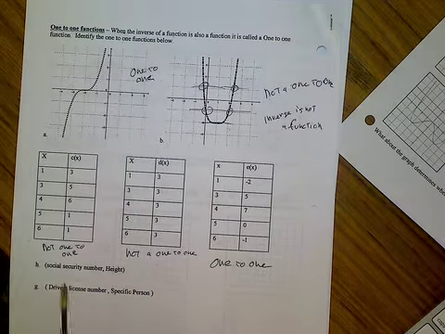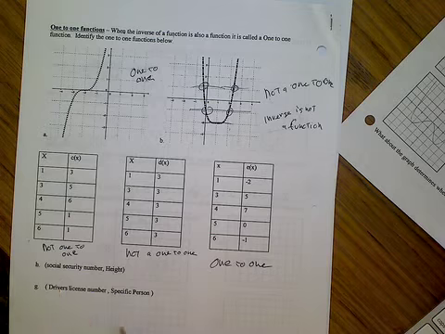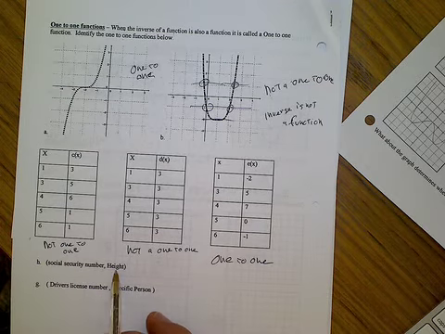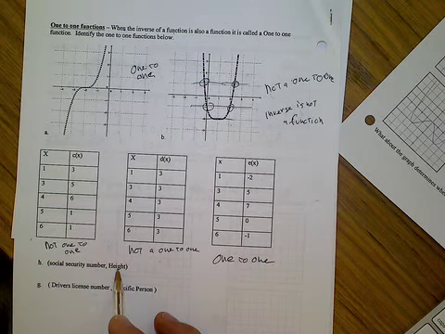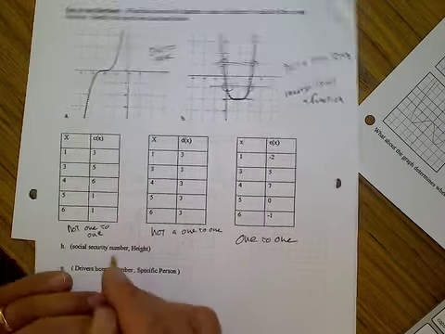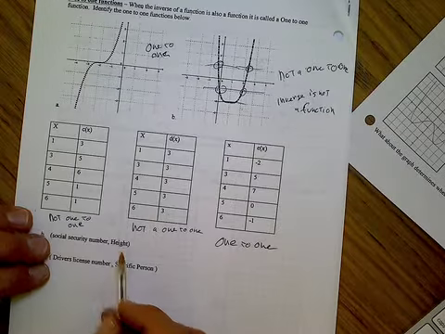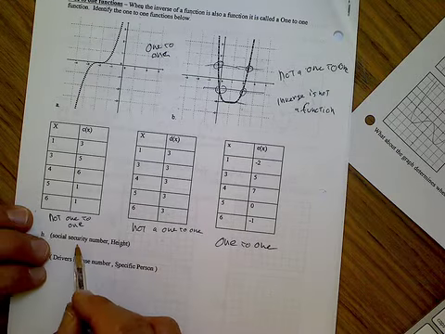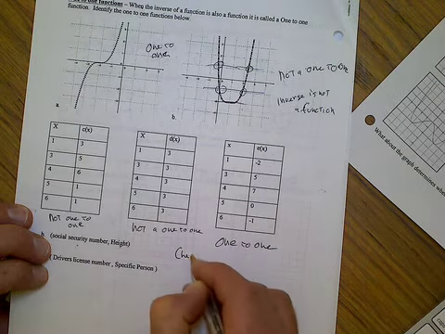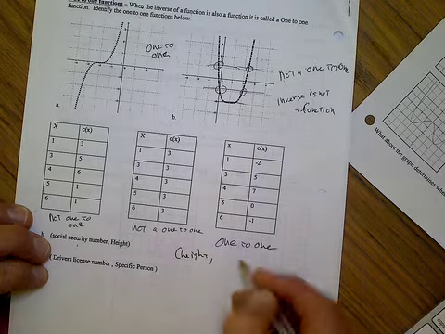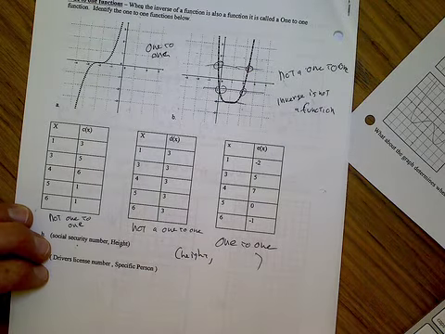So now lastly, I want you to think about this. Social Security number to height, right? If I put in a Social Security number and get out a height, that will be a function. But if I put in height, right, am I going to get out more than one Social Security number?